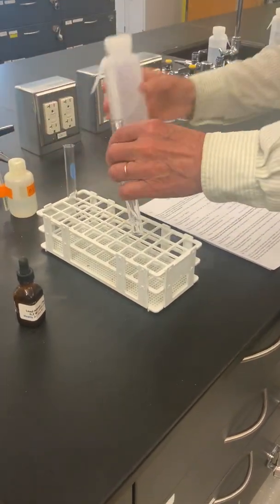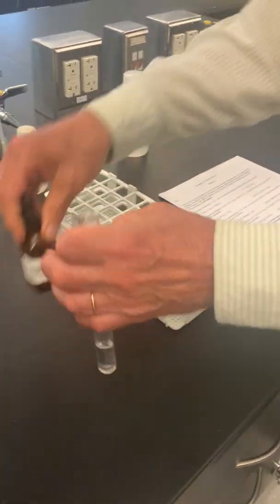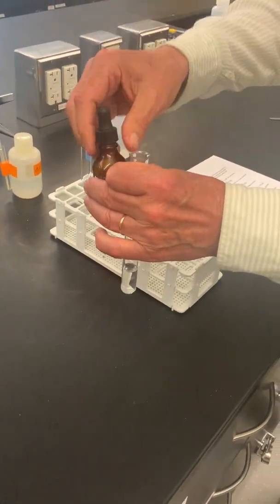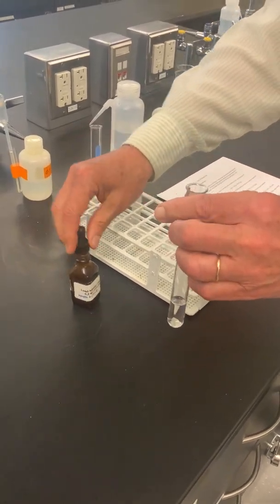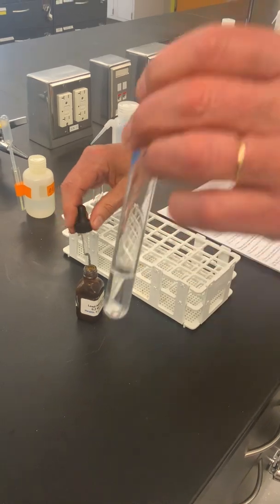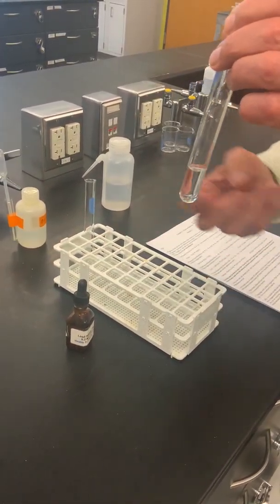I'll just add a little bit of deionized water to increase the amount. Deionized water, of course, is not going to have any effect on the chemical reaction. Here then comes the aqueous sodium iodide.